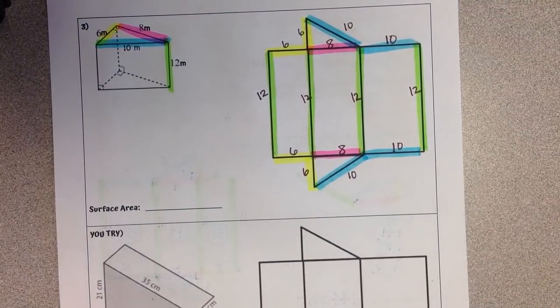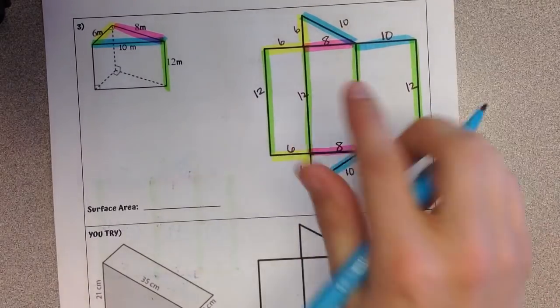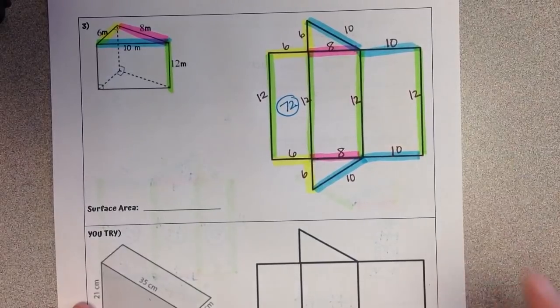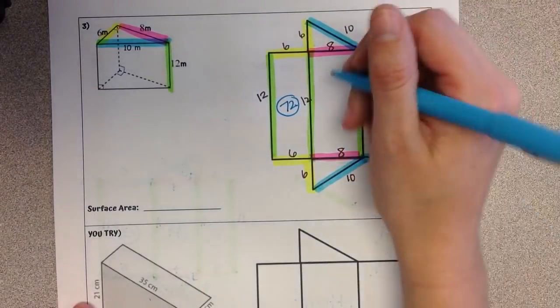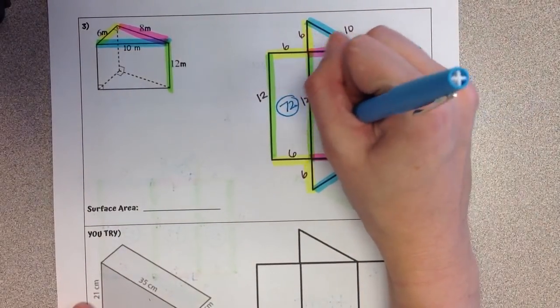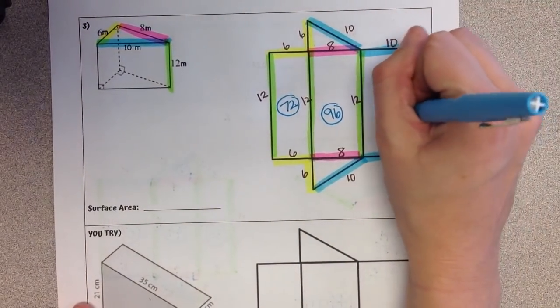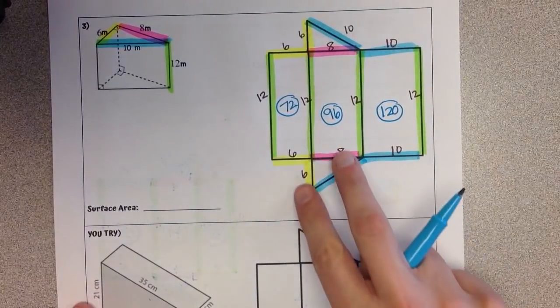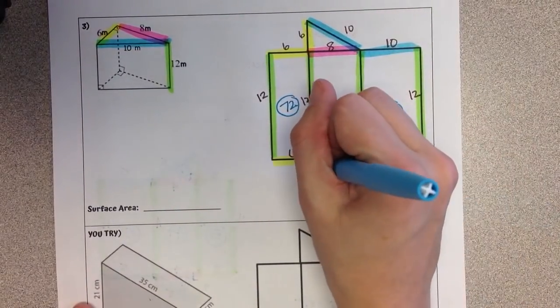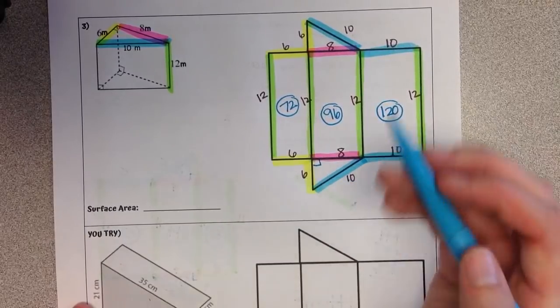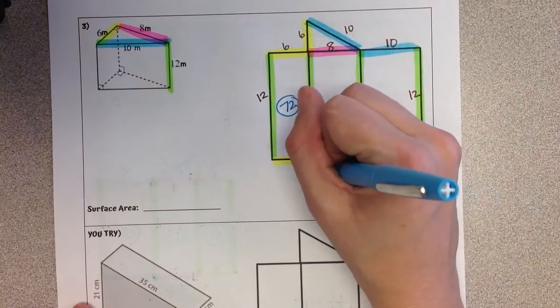This rectangle, we've got a base of 6, a height of 12, which is an area of 72. This one, base of 8, height of 12, which is an area of 96. This one, base of 10, height of 12, which is an area of 120. Our two smaller sides of the triangle match up for the base and height. 8 times 6 is 48, but we have to divide that by 2 to get 24.